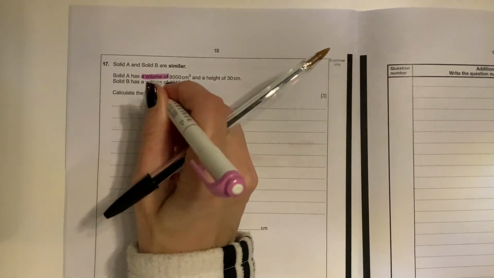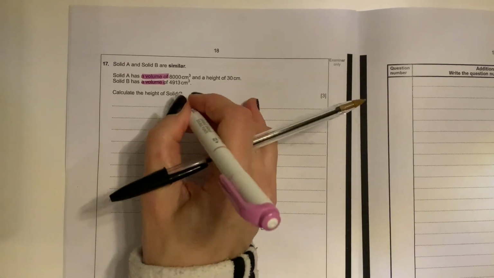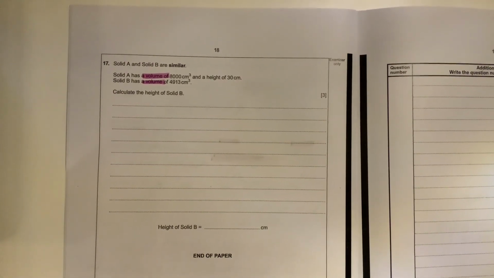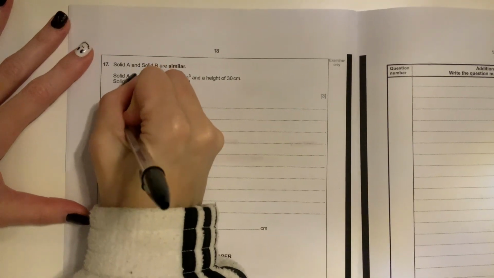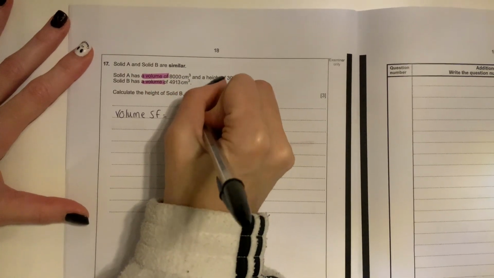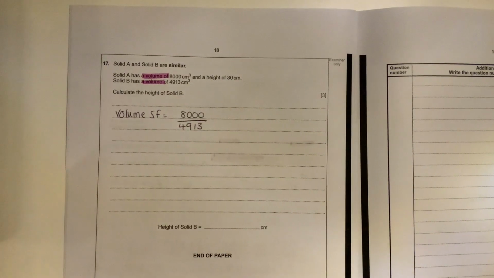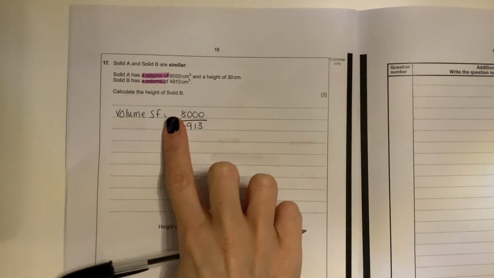Solid B has a volume of 4,913. Calculate the height of solid B. Right, so I can work out the volume scale factor. So the volume scale factor is equal to 8,000 divided by 4,913. I'm going to leave it as that. This is a question where you shouldn't round anything until the very end. So that's my volume scale factor.